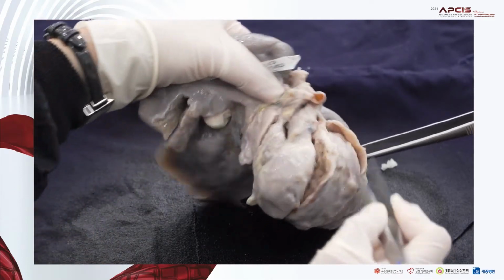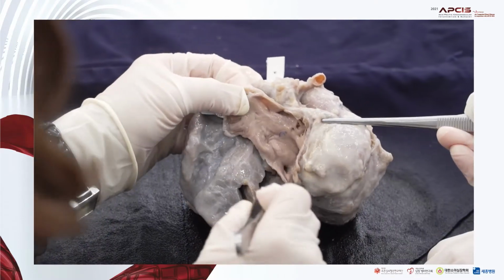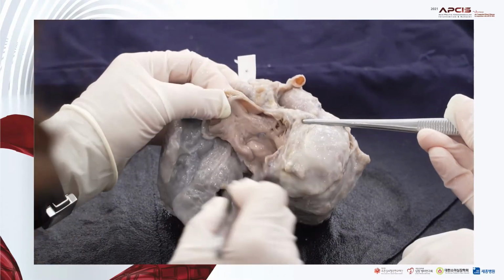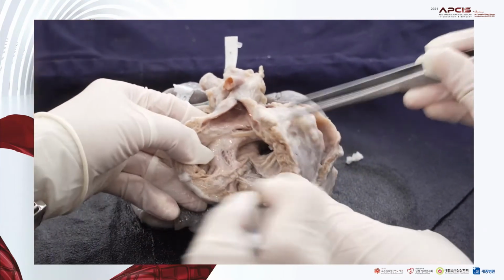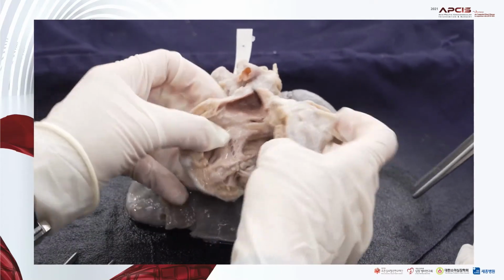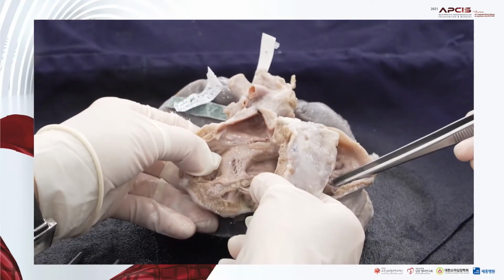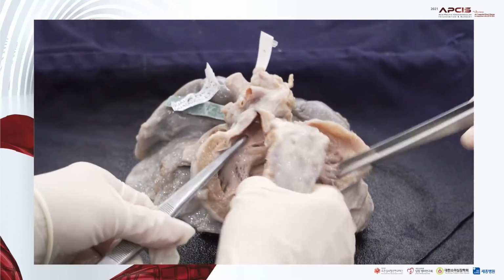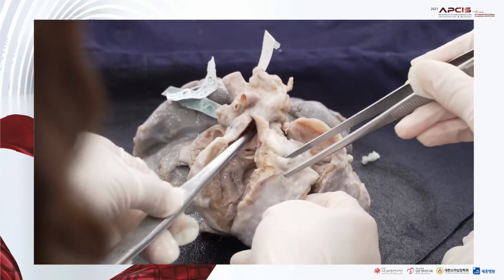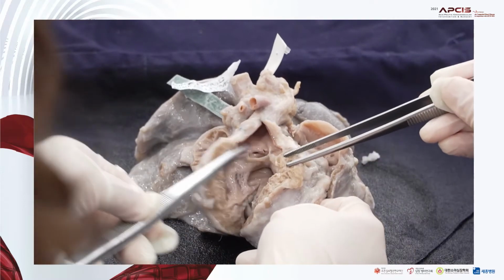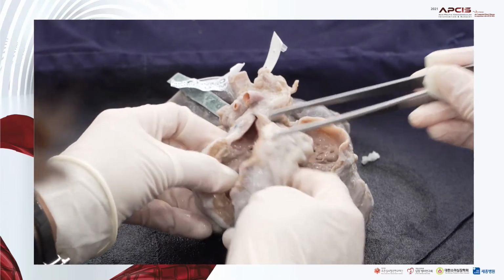Okay, let's go to the inside. This is the right atrium. This also has some suture material around the fossa ovalis. This is the ascending aorta portion here, and this is a part of the right ventricle.